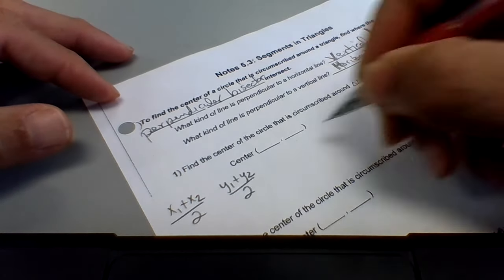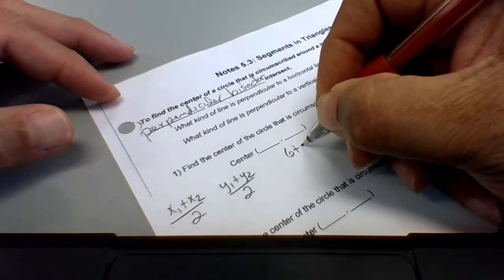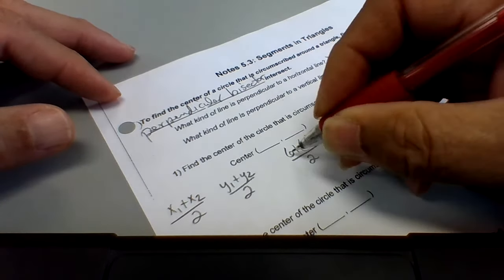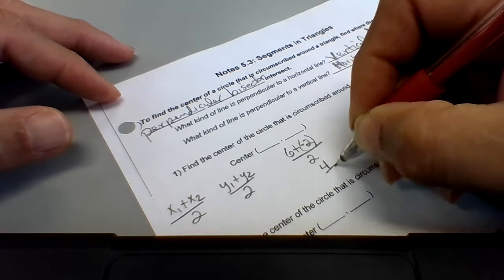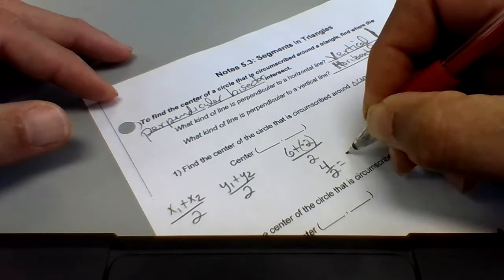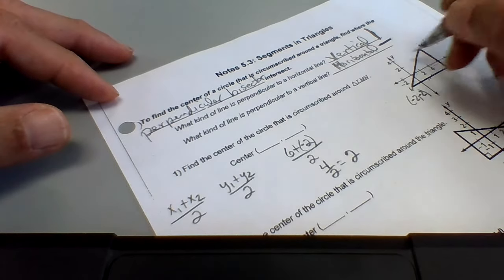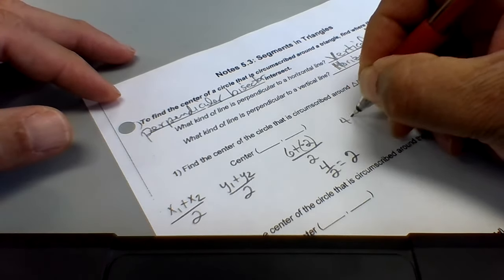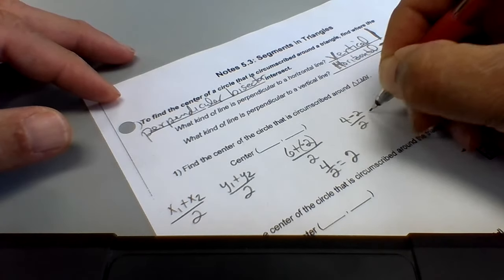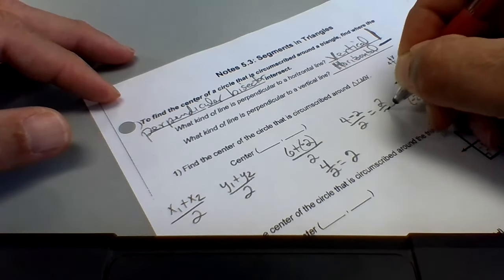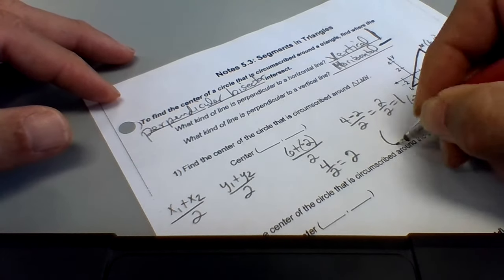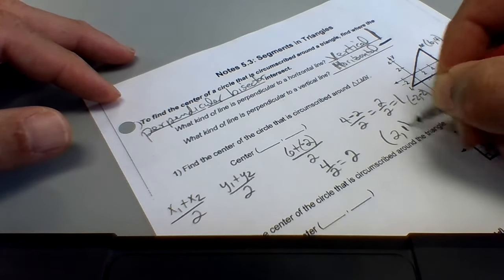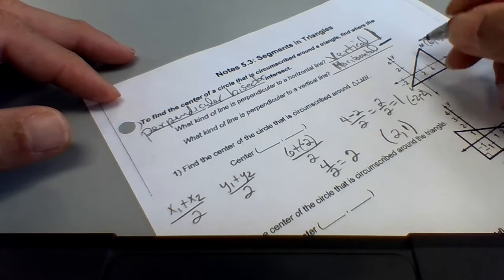6 plus a negative 2 all over 2. So 6 plus negative 2 is 4 all over 2, which is equal to 2. And then doing the other ones, 4 minus 2 all over 2. So 4 minus 2 is 2 over 2, which is equal to 1. So it's going to be at 2, 1, where the center of the circle is located.